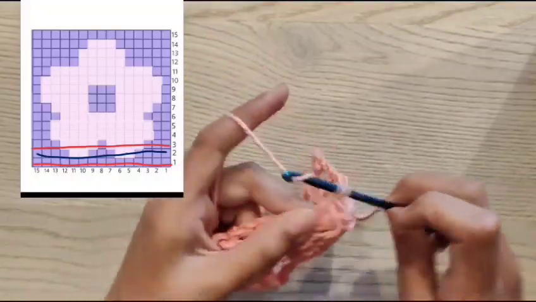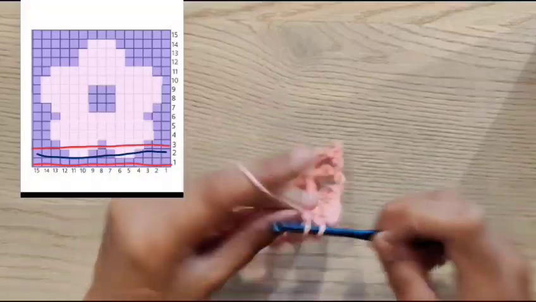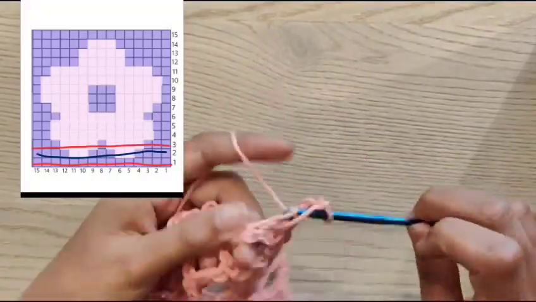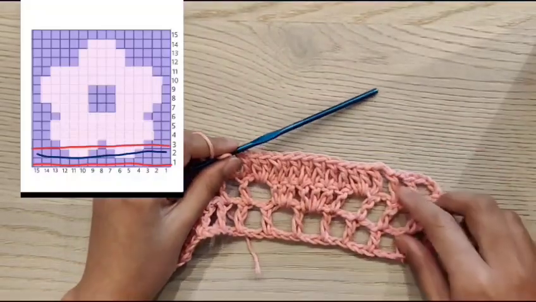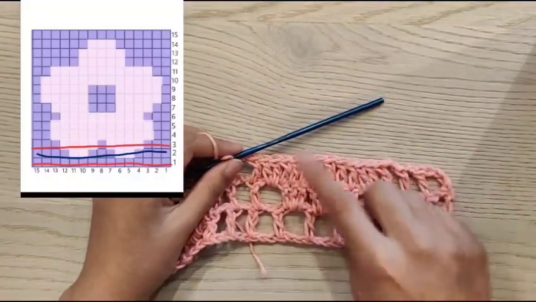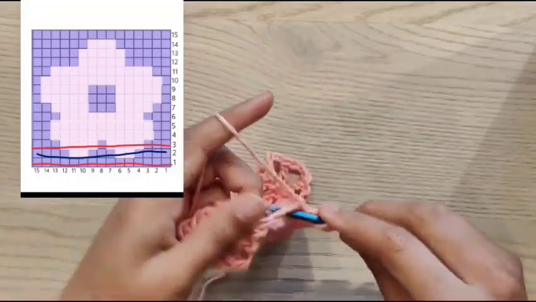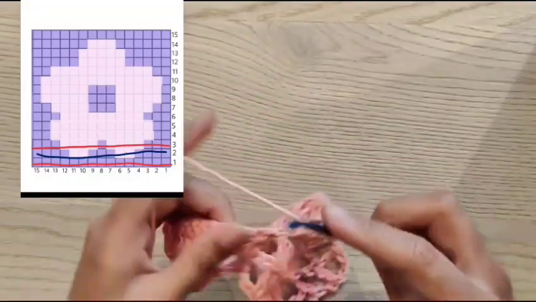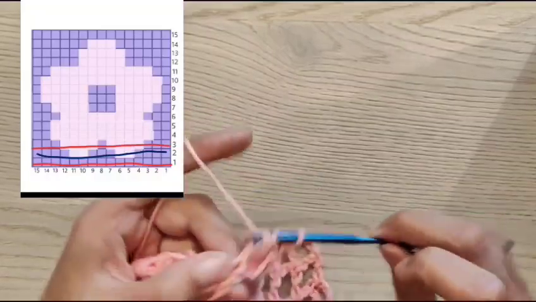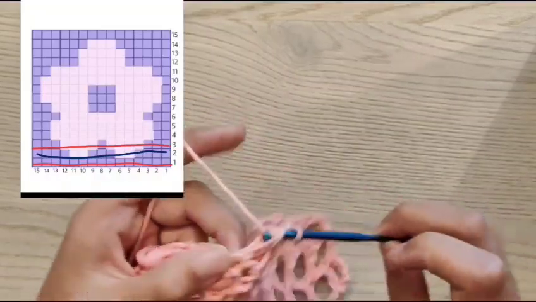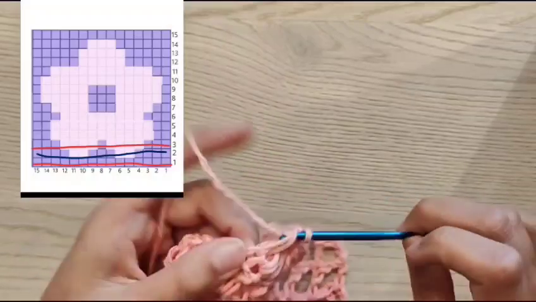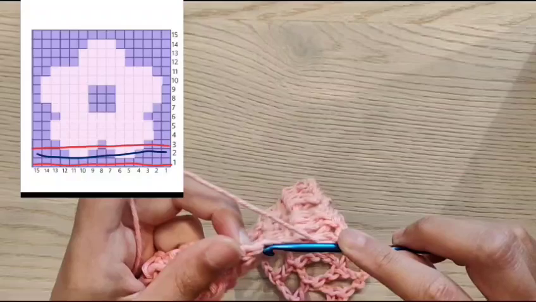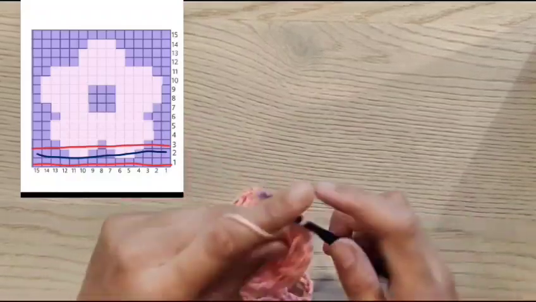And as you can see, there's like 1 empty box in the middle, so you have to do that one too. So now I'm chaining 2 and doing the 1 empty box, and you just literally count the boxes in the grid to see where you are, or how many filled boxes and empty boxes you need, because the purple boxes on the grid are the empty ones and the pink ones are the filled ones. So you just go back and forth like this, and remember counting and marking where you are on the grid.